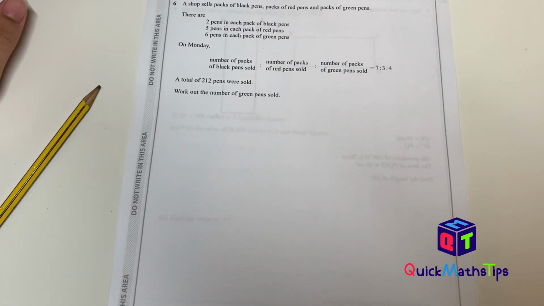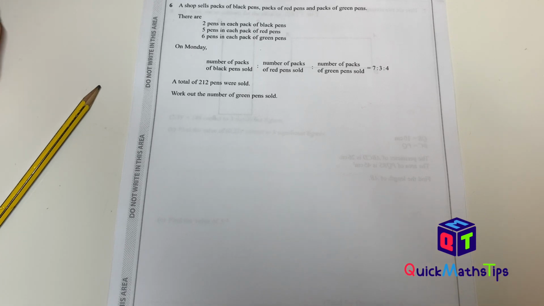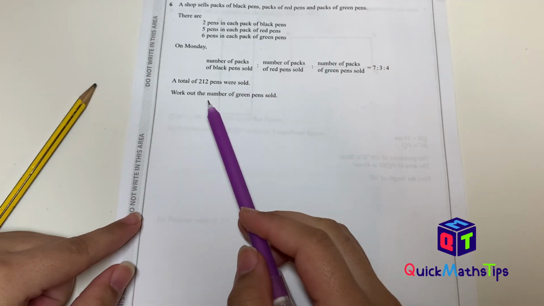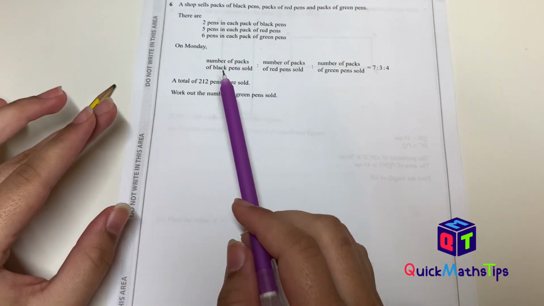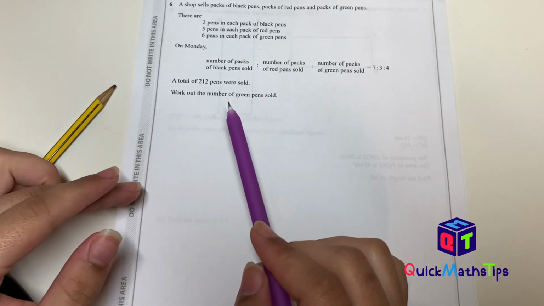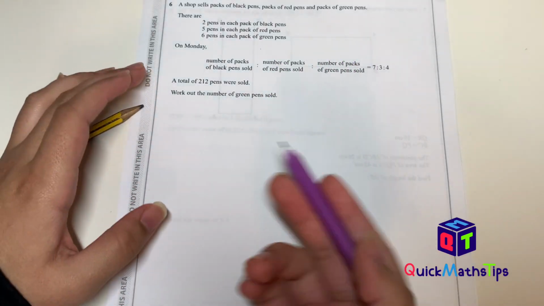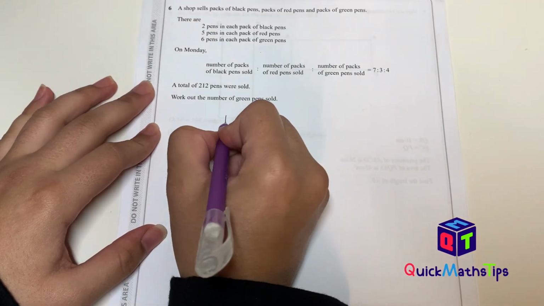A shop sells packs of black pens, red pens, and green pens. There are 2 pens in each packet of black pens. There are 5 pens in each packet of red pens. 6 pens in each packet of green pens. On Monday, the number of packets of black pens sold to the number of packets of red pens sold to the number of packets of green pens sold was 7 to 3 to 4. So what I'm going to write down is a ratio.